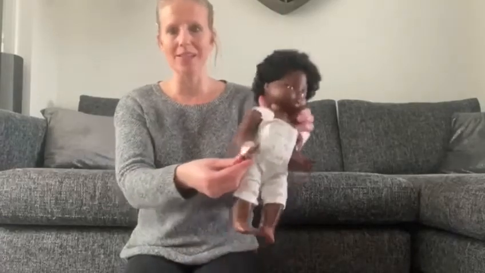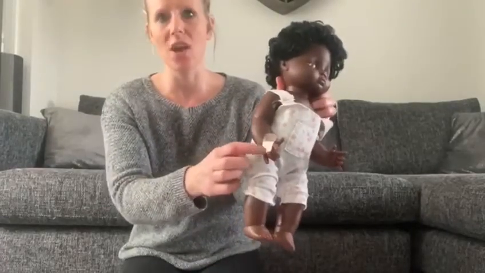So I've got my dolly here and I've got some plasters, and what you can do is ask your child to put the plaster on a different part of Dolly. So for example, you might say, "Ooh, can you put plaster on Dolly's hand?" And see if your child is able to put the plaster on Dolly's hand, on the right body part.